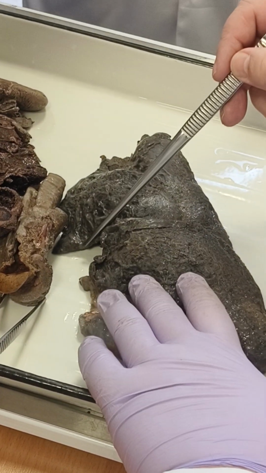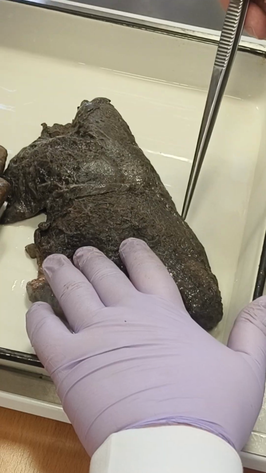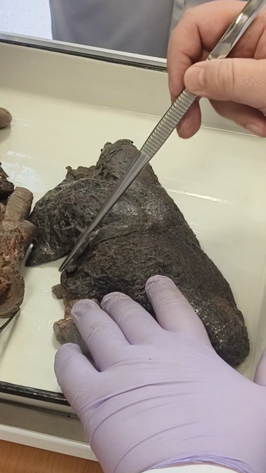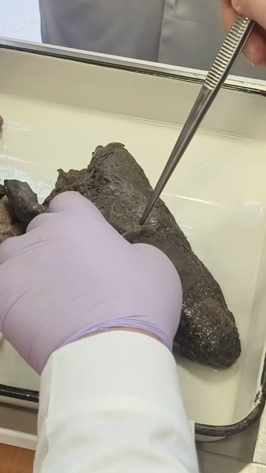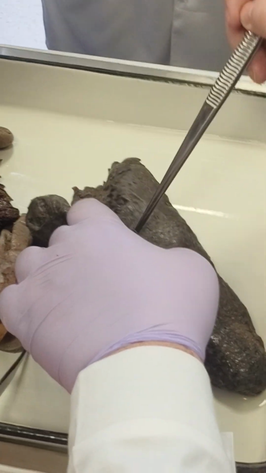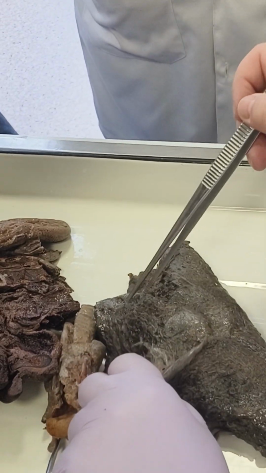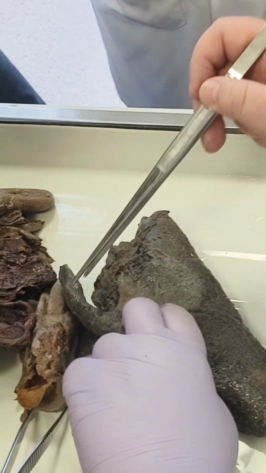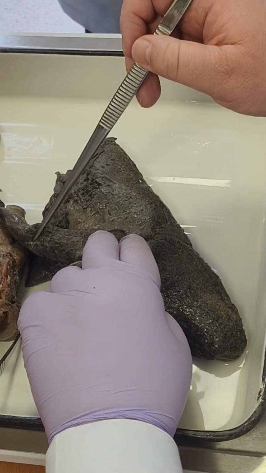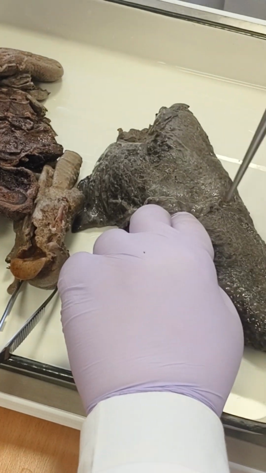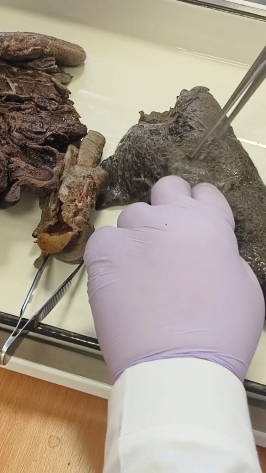And this is fissura horizontalis, the horizontal fissure, at the level of the fourth rib. And this is the oblique fissure, fissura obliqua. Fissura horizontalis separates the superior from the middle lobe, and fissura obliqua is between the middle and inferior. On the left side, there is only the oblique fissure, fissura obliqua.